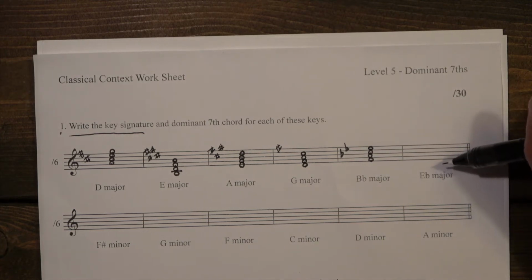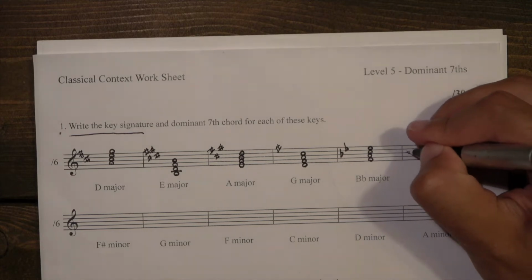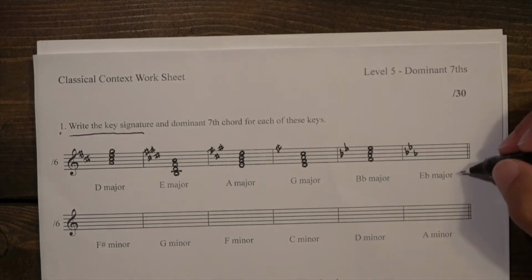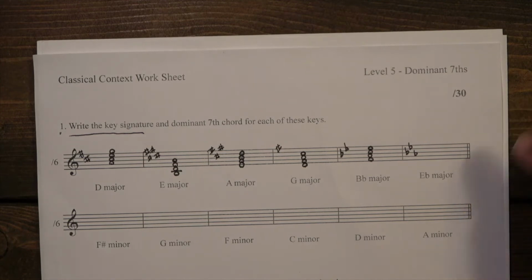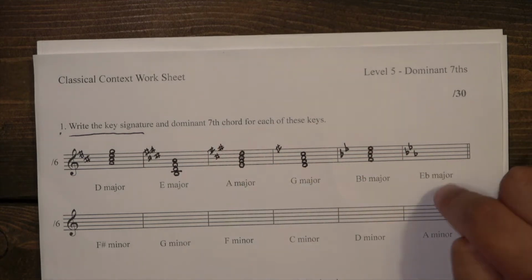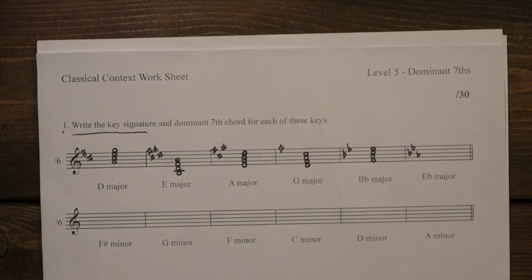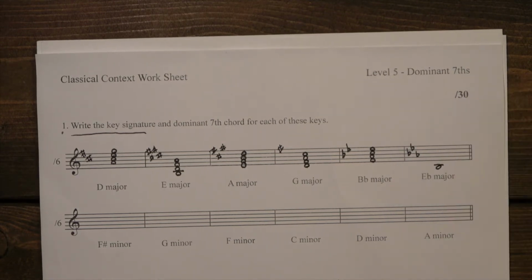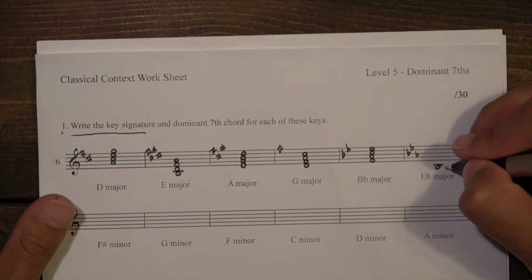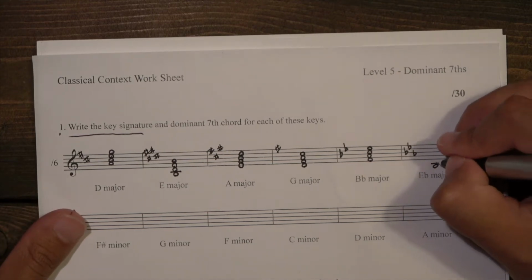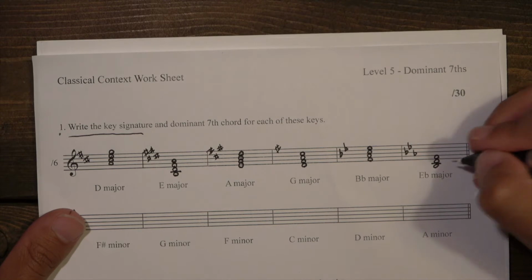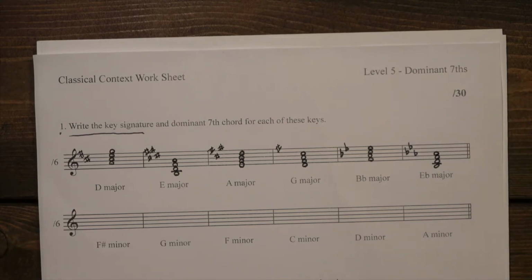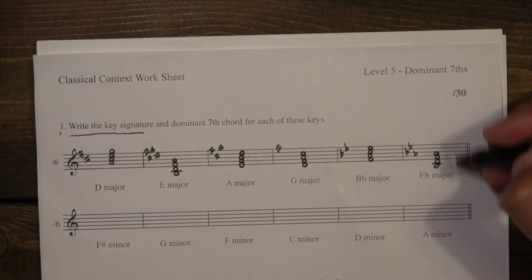E flat major. Key of E flat major is 3 flats, battle ends, and step 1, write the root of the dominant 7th of E flat. The dominant of E flat is a B flat. I'll write it down here to save space. And then we write a B flat major triad on top of the root, and then we write a minor 7th on top of the root. And that's the dominant 7th of E flat major.